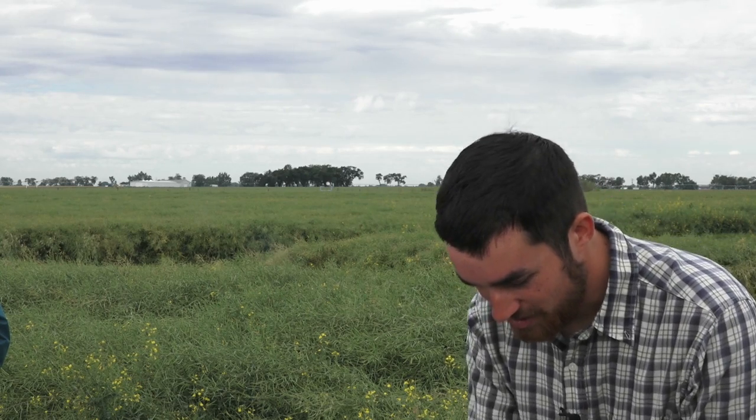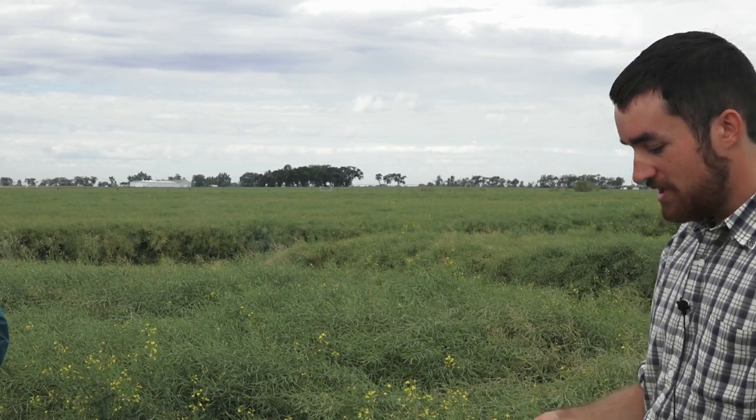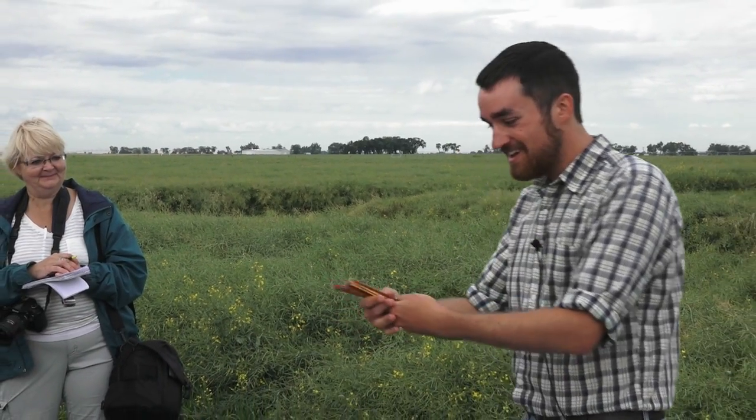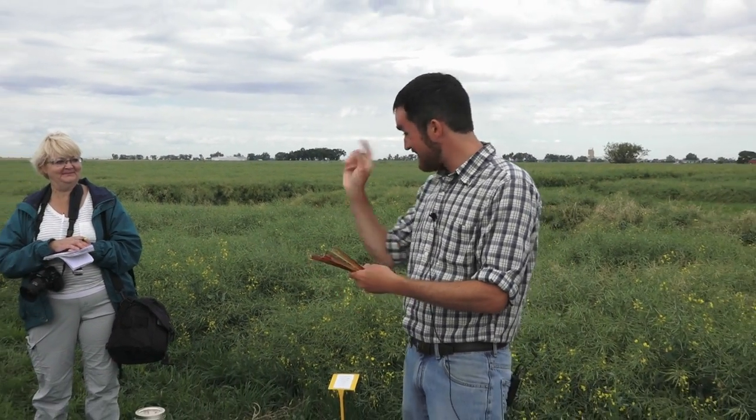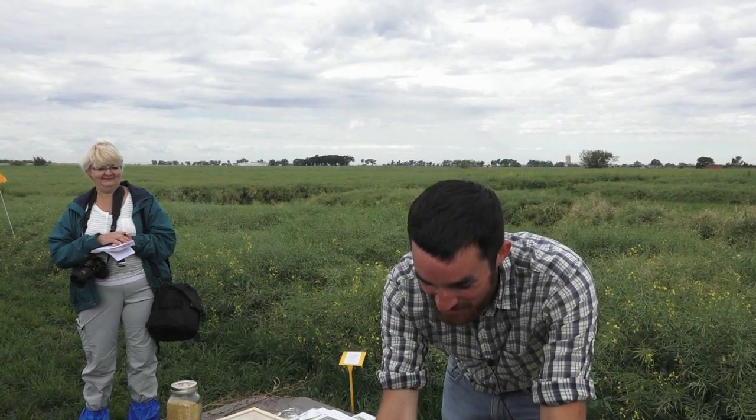I'm not sure if we have enough here, but for anyone who's interested, I have some honey sticks. If anyone would like some honey sticks. Bribing with candy, that's a good idea. Yes, exactly. See, bribery can get you somewhere.